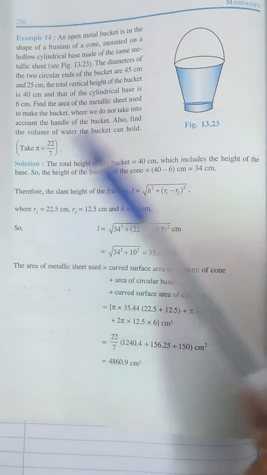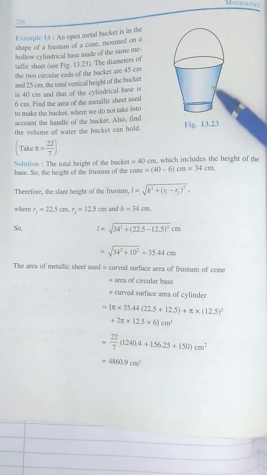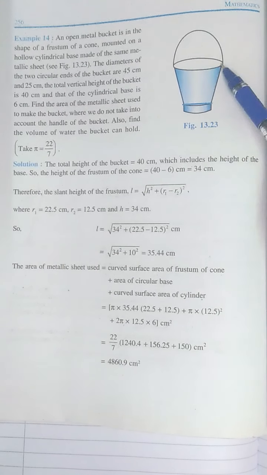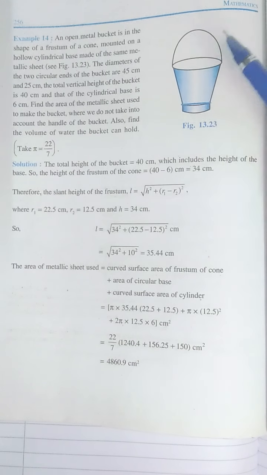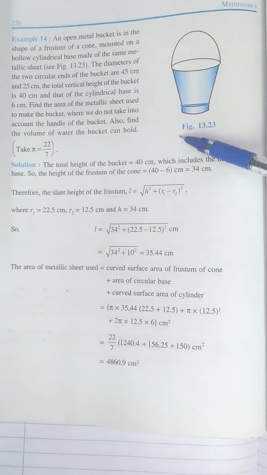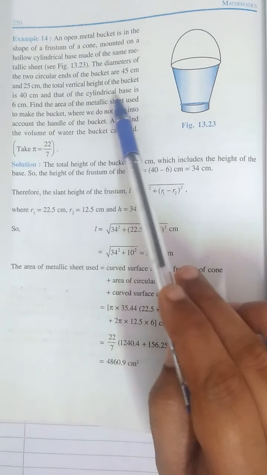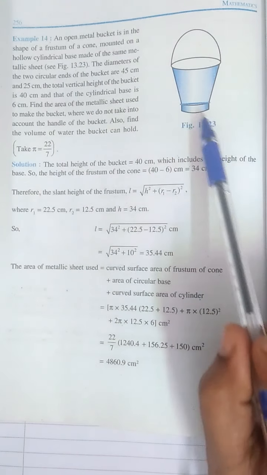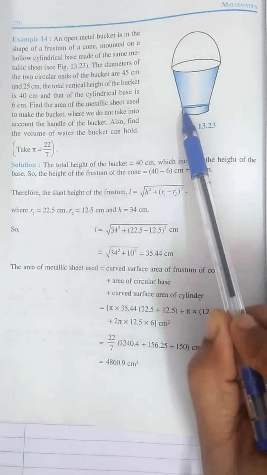Okay, so we have an open bucket in the shape of a frustum of a cone. Diameters are given, that is 45 and 25 centimeter, and the vertical height is given, that is 40 centimeter, and that of the cylindrical base is 6 centimeter. और यहाँ पे जो सिलेंड्रिकल बेस है यहाँ पे 6 सेंटीमीटर की हाइट है ये वाली.